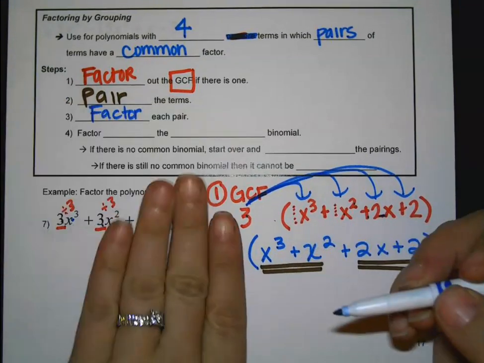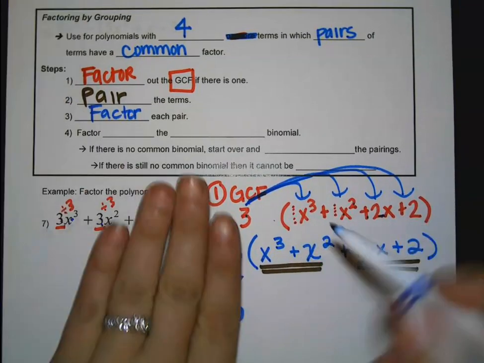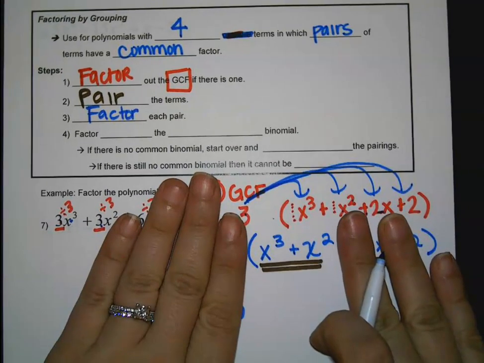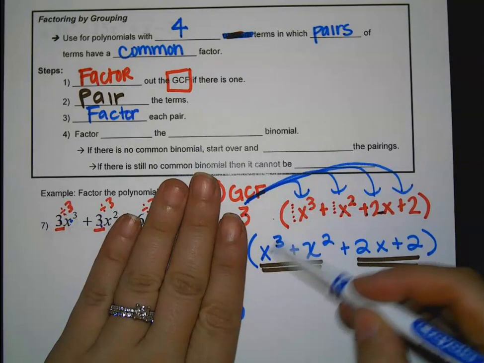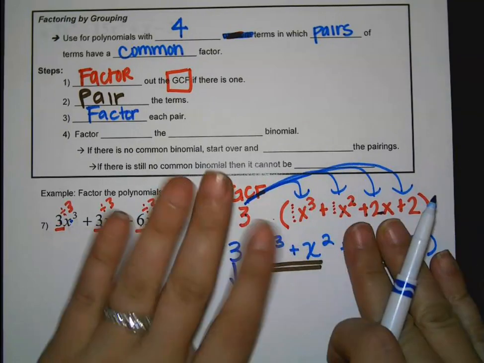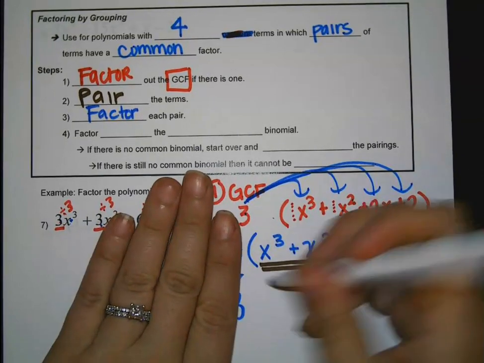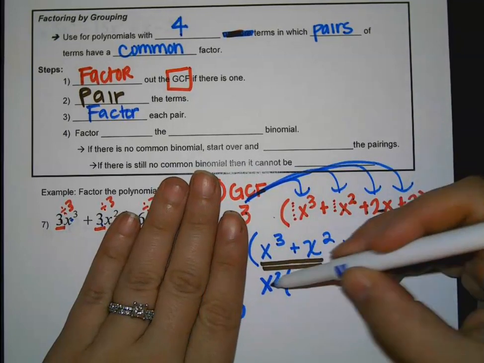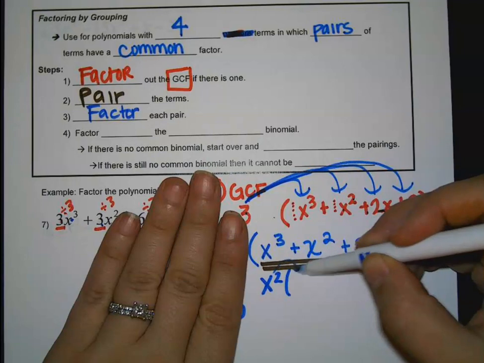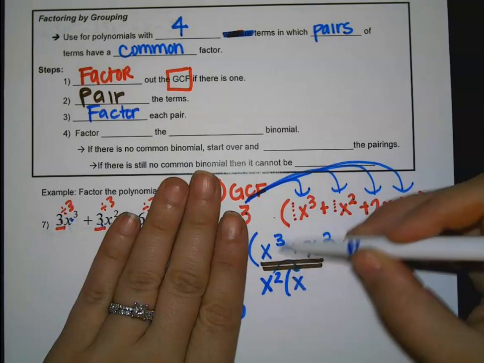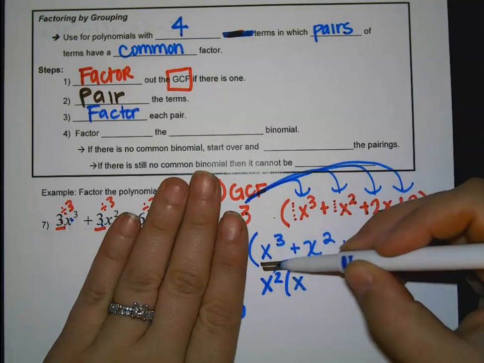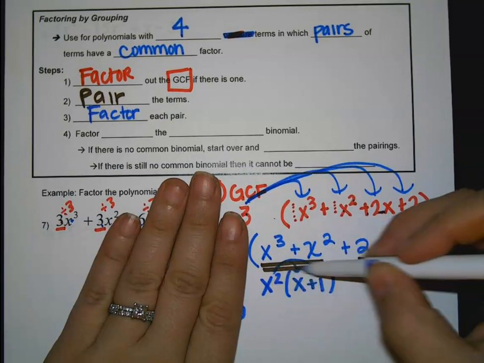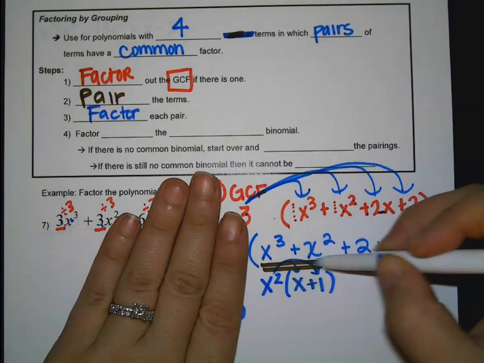So this 3 is going to get brought down. I'm going to ignore it. And then I'm going to ask myself, what do these 2 have in common? Well, if this is x cubed and this is x squared, if this has 3, this has 2, they have 2 in common. So I'm going to put x squared here. And then x squared times x would give x cubed. And then x squared times 1, these 2 would multiply to get this.